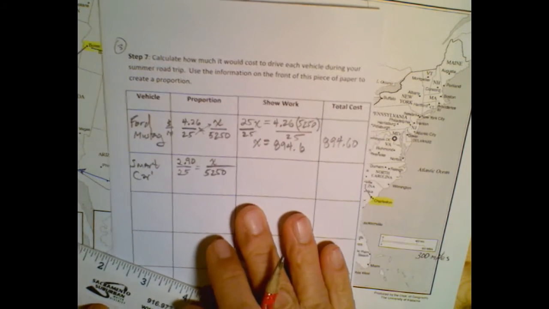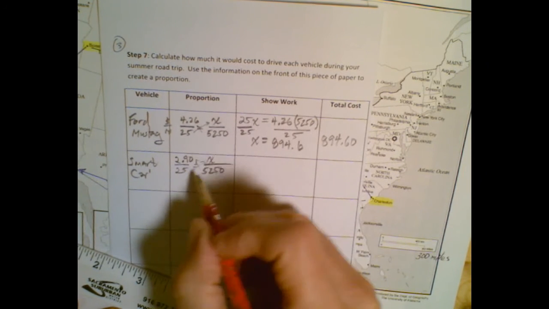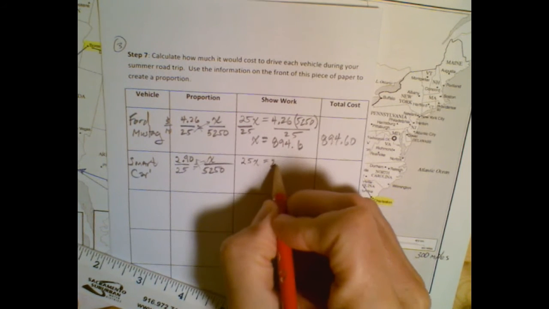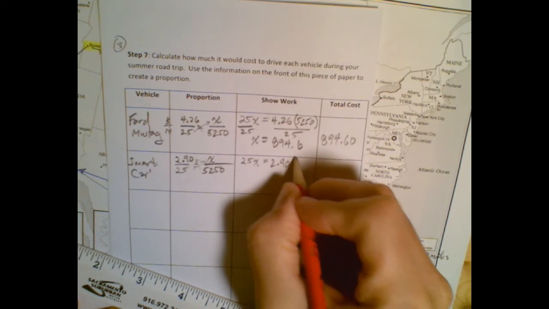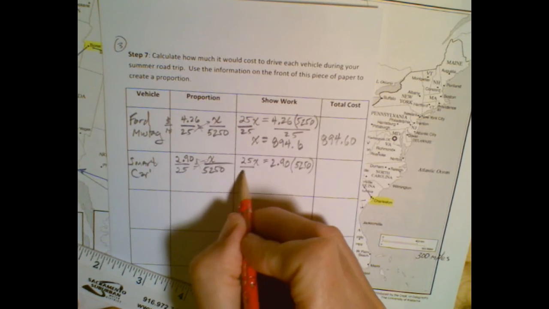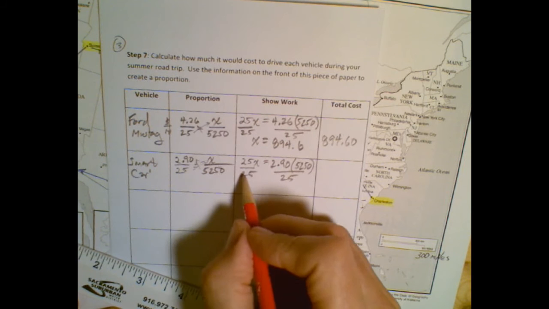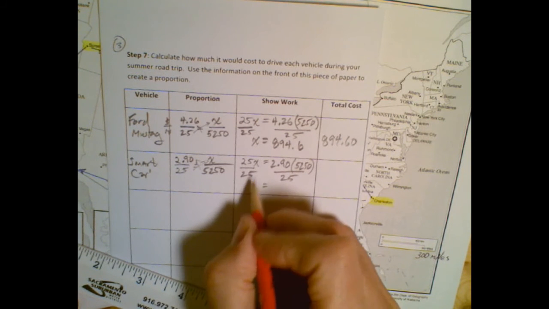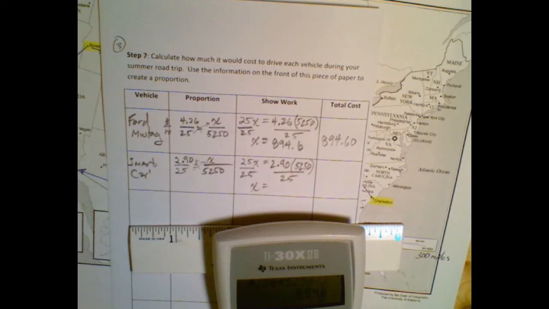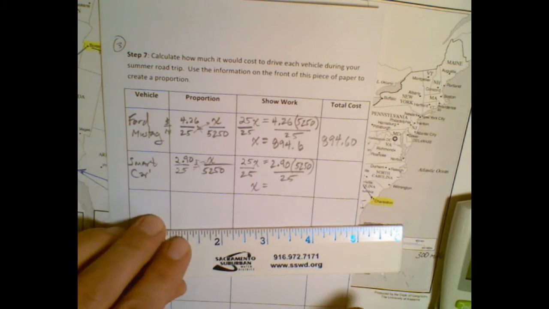So you can see the form of the equation is going to repeat itself. I'll do my cross product. 25x is equal to 2.90 times the 5,250. Again, I'll have to divide both sides by 25. 25 divided by 25 is just 1, and 1 times x is x. And now I'll go ahead and punch this in. So of course you're going to continue this for all the vehicles.